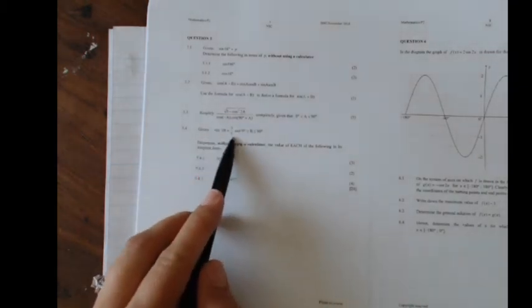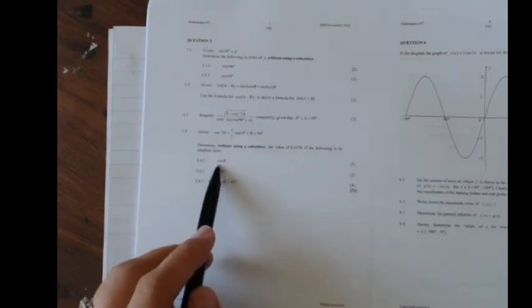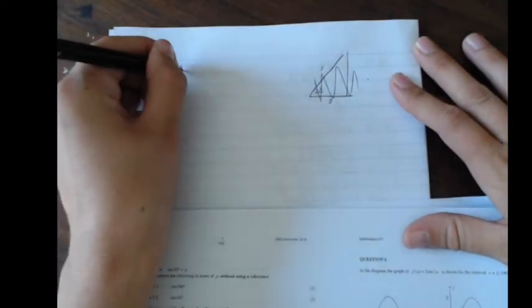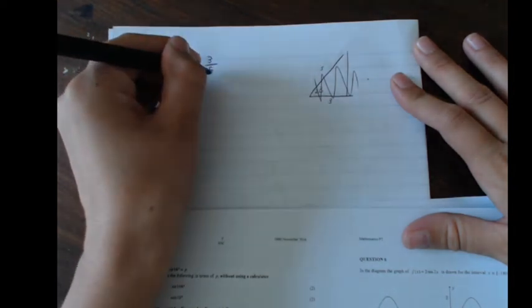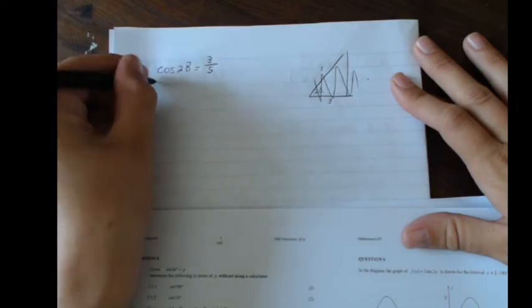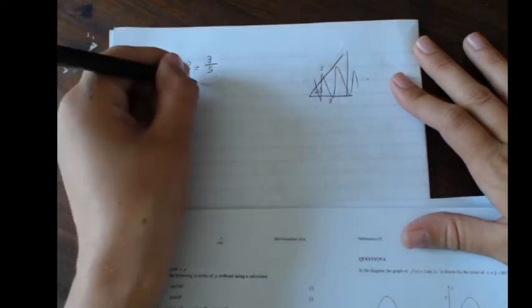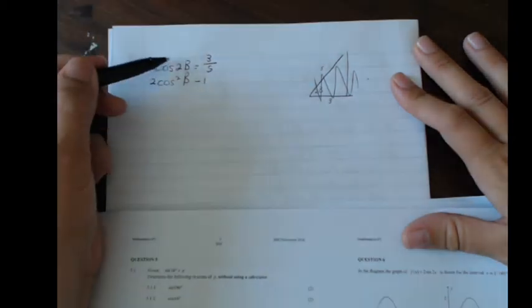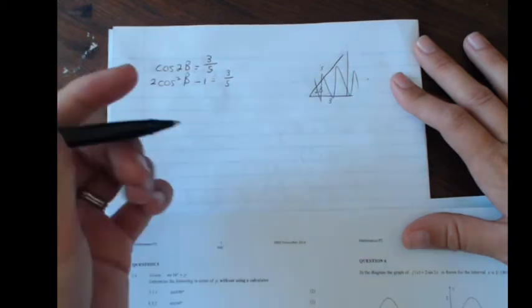Whereas if I just rework this to something in terms of b only, it's going to make my life a lot easier here. So I'm going to start by taking cos 2b is 3 over 5, and then replace the cos 2b with, well, you can use either one, but since we are working with cos, I'm still going to stick to that form. Replace it with 2 cos squared b minus 1 is 3 over 5, and then simplify.